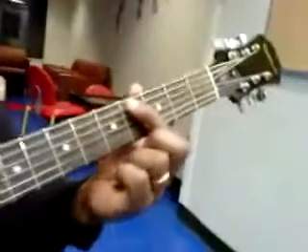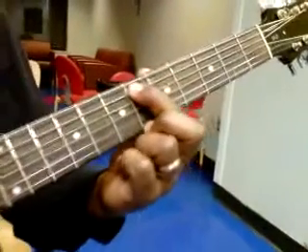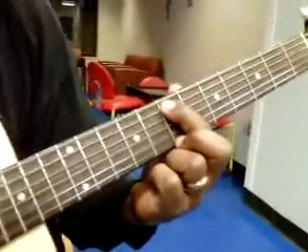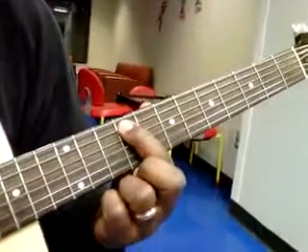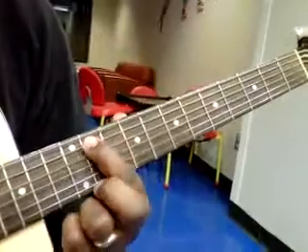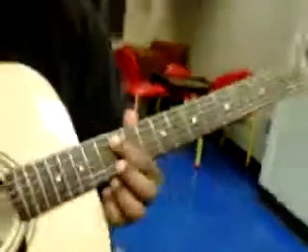So here we are at C, C sharp, D, D sharp, E, F, F sharp, G, G sharp, A open string, A an octave.